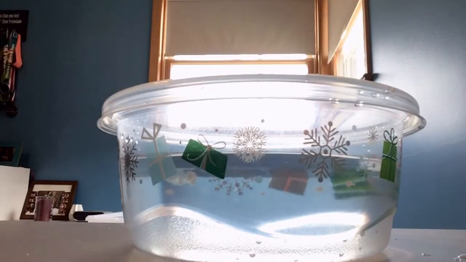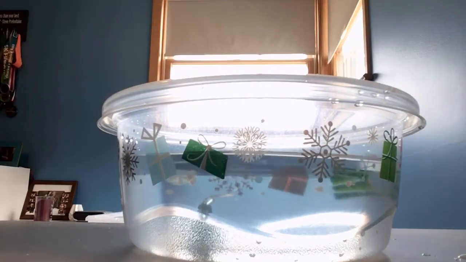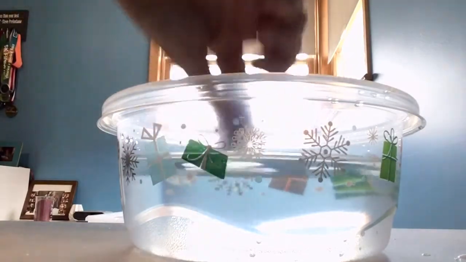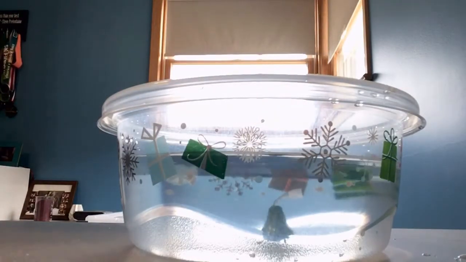All right, next we have our Hershey Kiss. We said our Hershey Kiss would float. Ooh, nope. It went right to the bottom, that Hershey Kiss did. Let's try it again. Ready? Yep, right to the bottom.